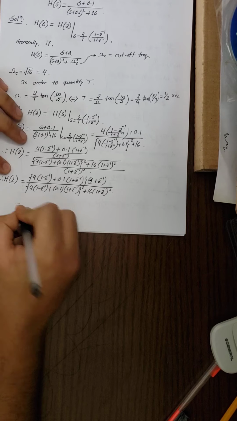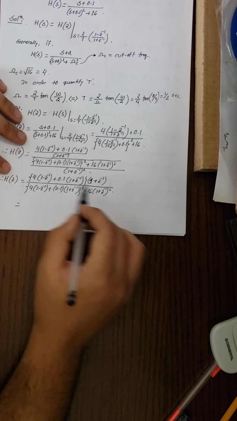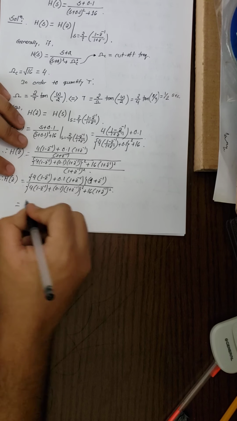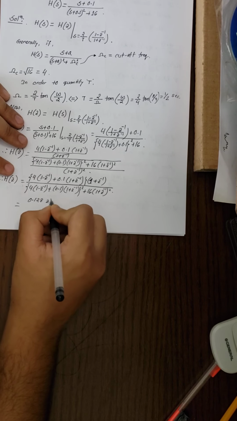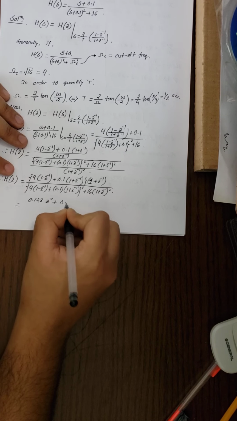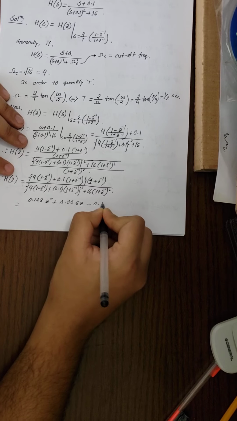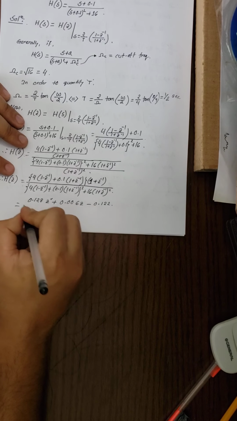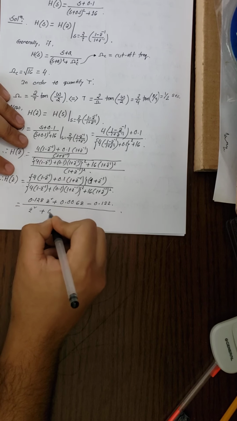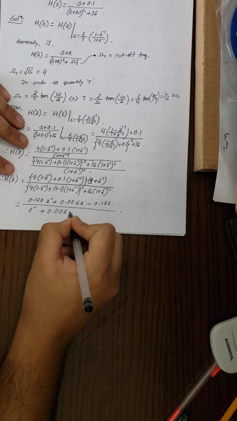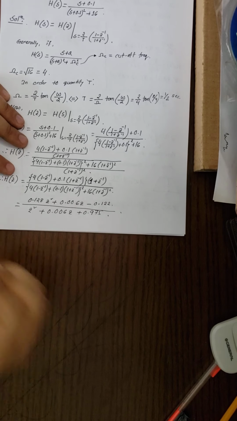So the rest of the calculation I think you can do by yourself, so I will go finally to the result. It will be (1.28 z squared plus 0.006 z plus 1.22) by (z squared plus 6 z plus 0.975).